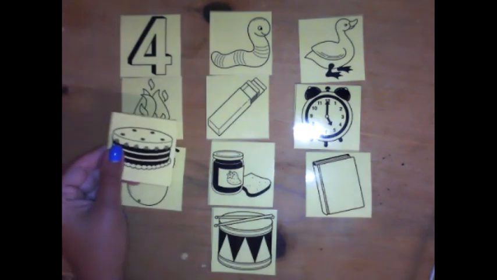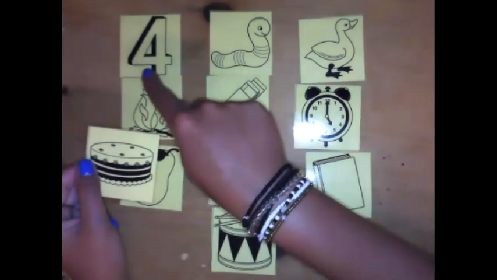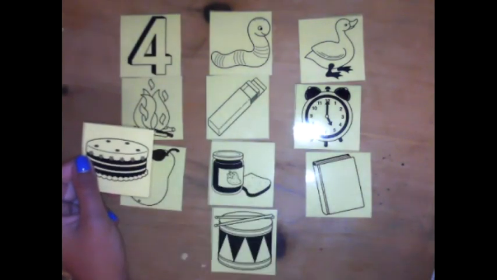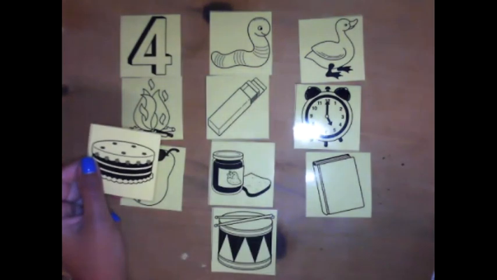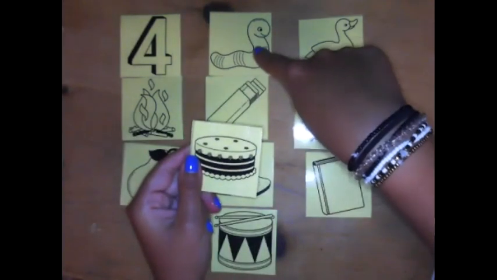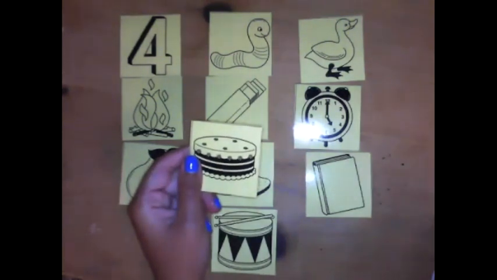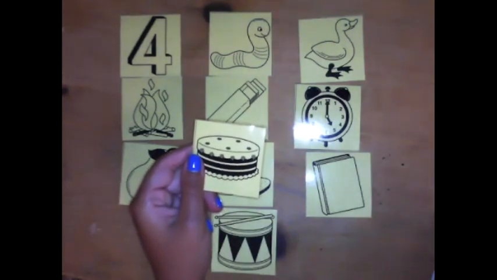Does cake have the same ending sound as for? For, cake. What do you think? Nah. What about here? Worm, cake. Do those 2 words have the same ending sound? Nah, worm ends with a sound, cake ends with a k.